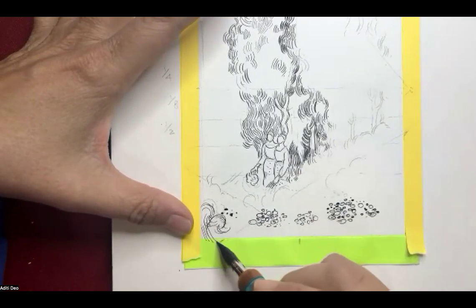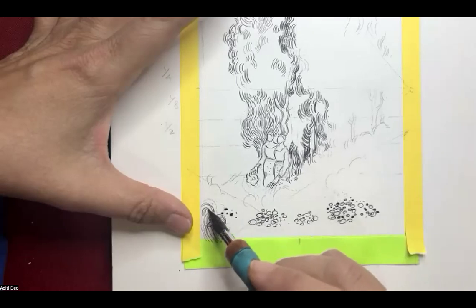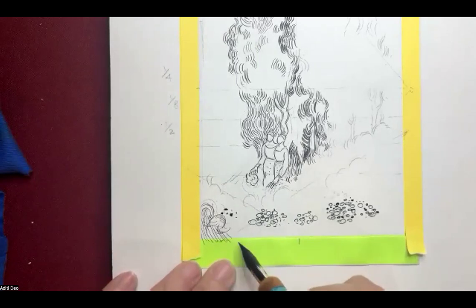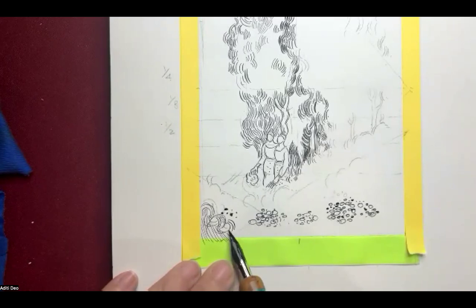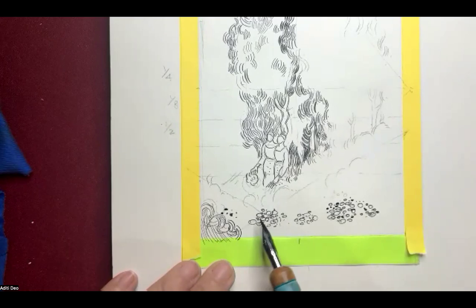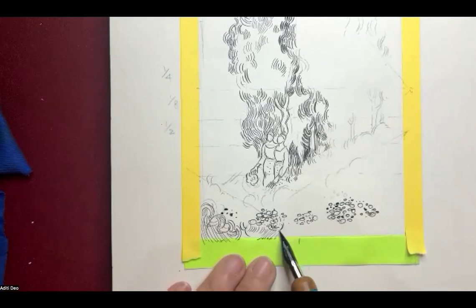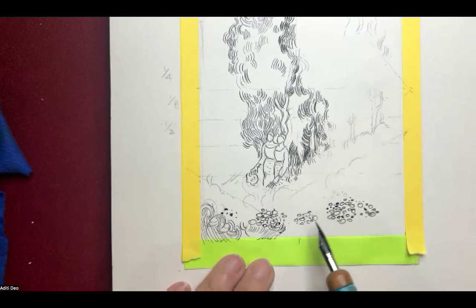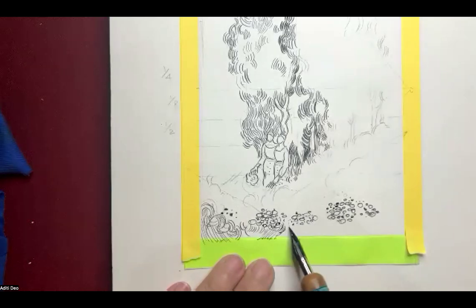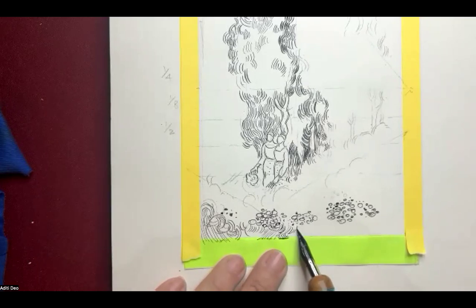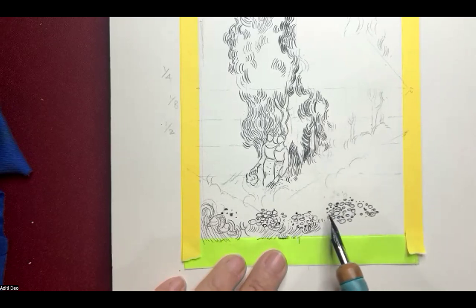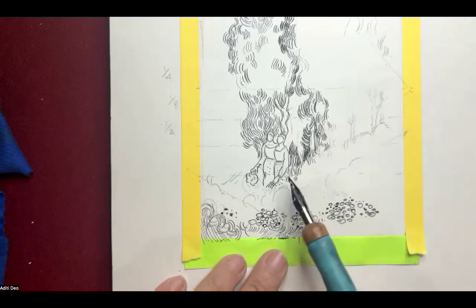And you have some lines, not vertical, but at an angle. This will start filling up.